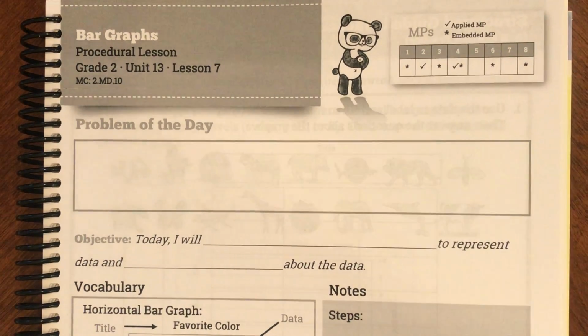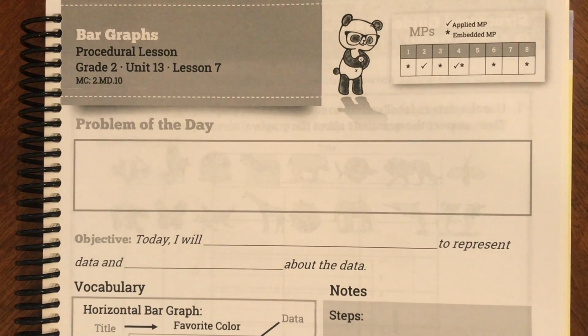Good morning, second graders. Today we are on page 282 and we are on unit 13, lesson 7. Today we're just going to be continuing with what we did yesterday. We're going to be practicing more of the bar graphs. So our objective is going to stay the same.